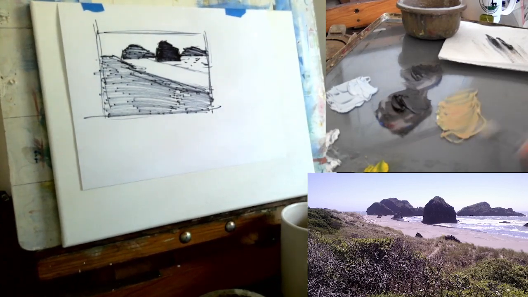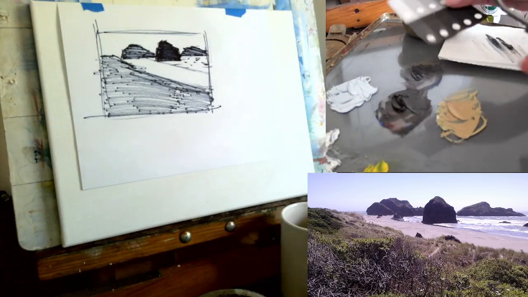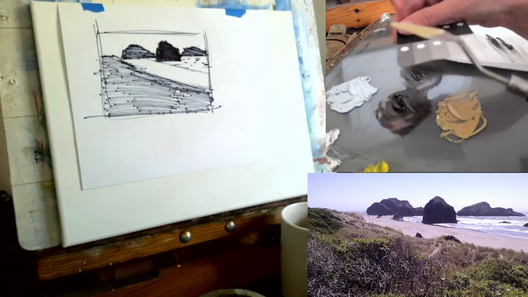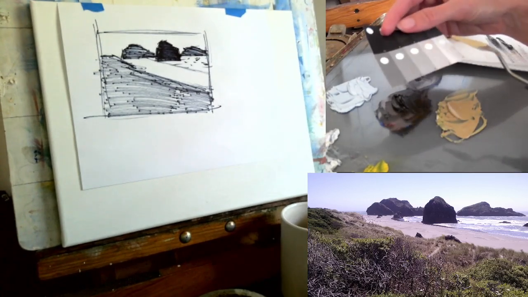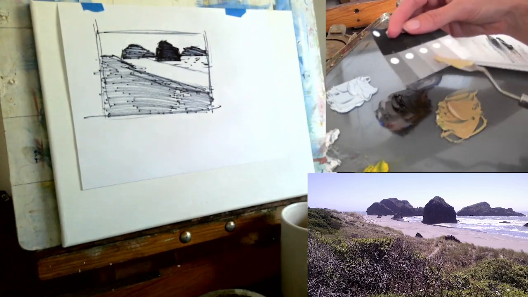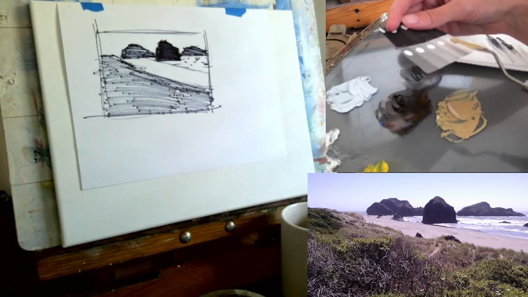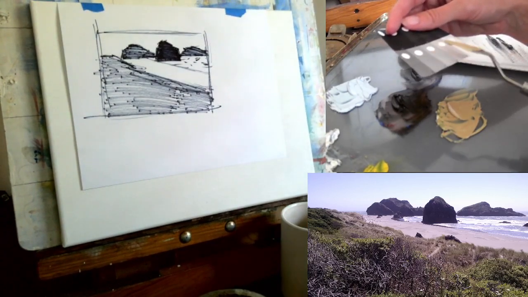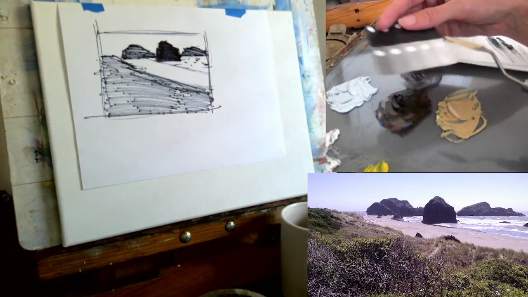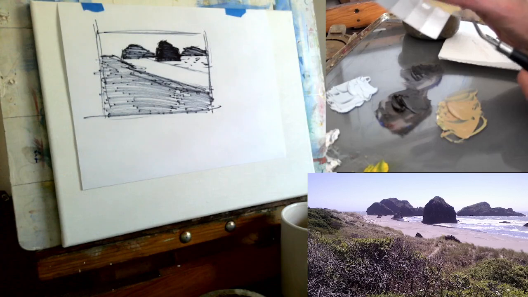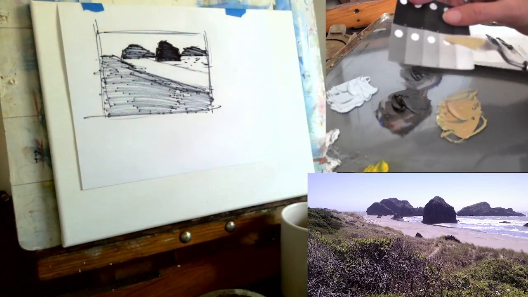Okay, let's see what value I have. It looks like 2, maybe 2, maybe 3. Might be 3 right now.